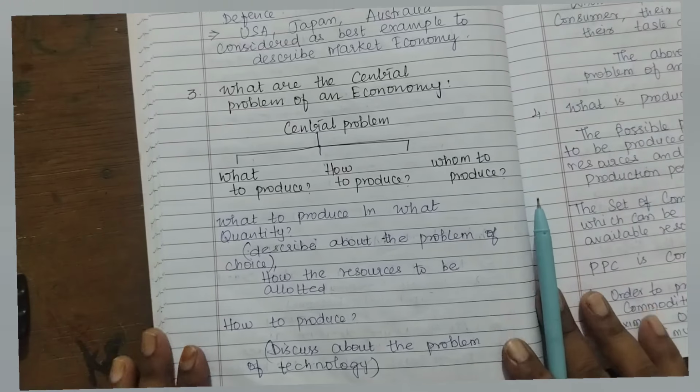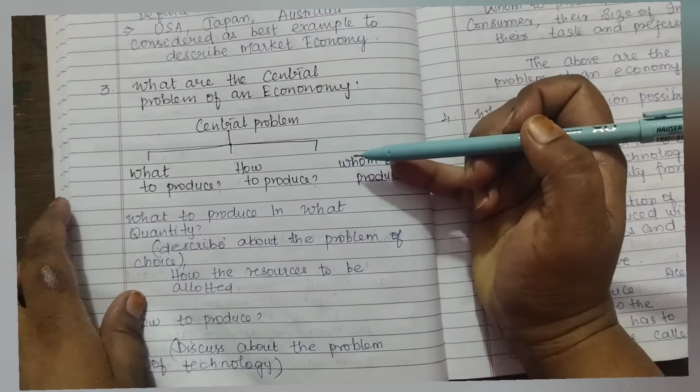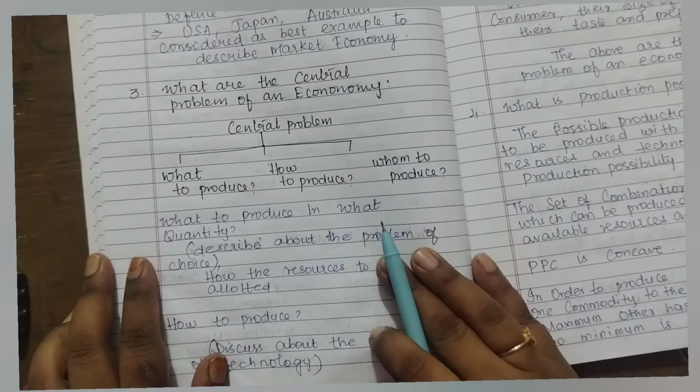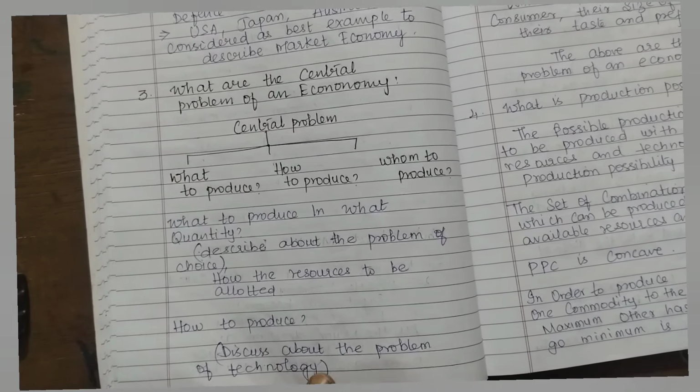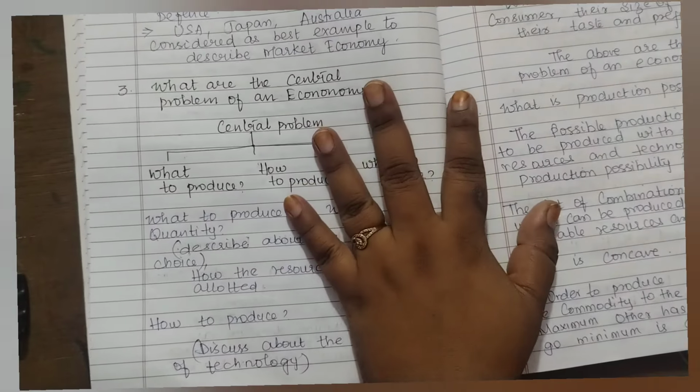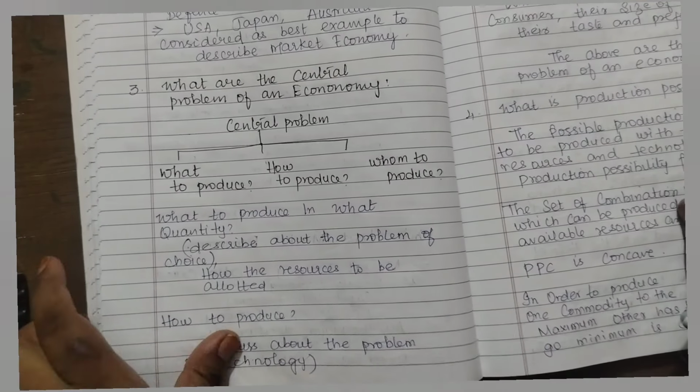Now the third question, what are the central problems of an economy? As you see here, what to produce, how to produce, for whom to produce. What to produce, in what quantity, describes the problem of choice. How to produce, resources to be allotted, how much to be produced on cotton, cloth, and how much on food and like that. How to produce also discusses the problem of technology.